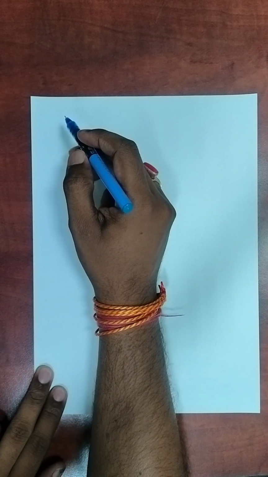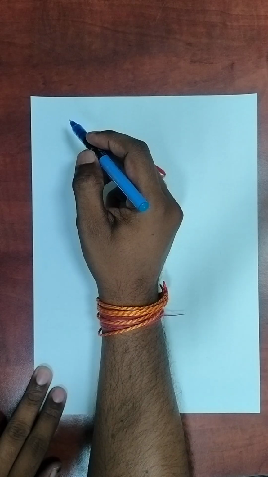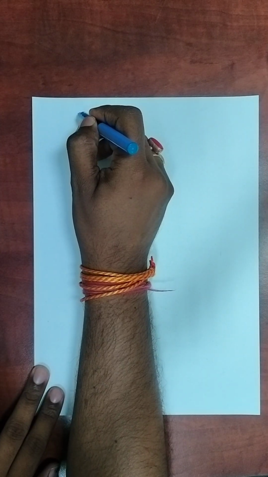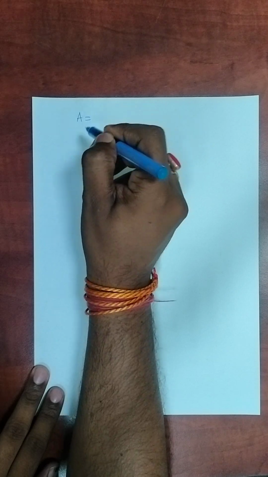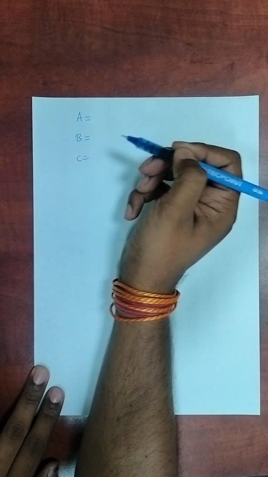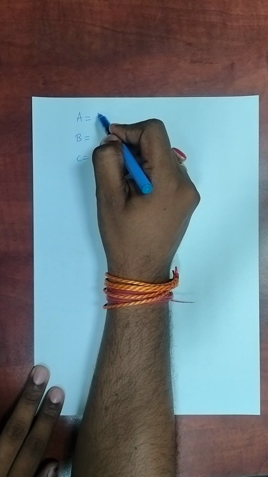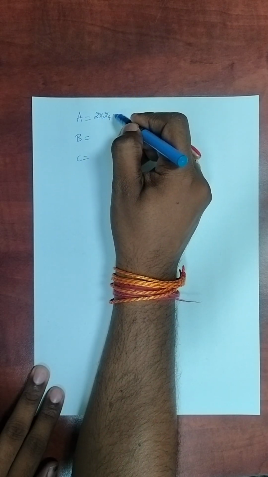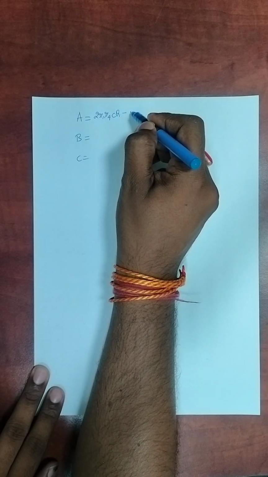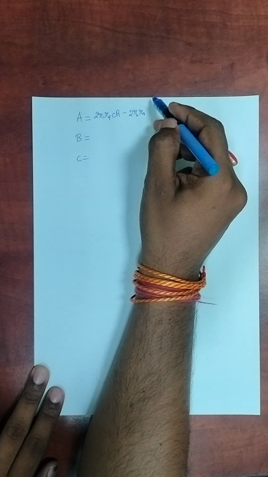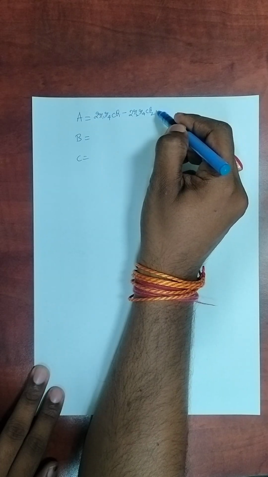So when I want to do the kinematics, I first can calculate the terms A, B, and C. The term A is 2r1 r4 cos theta 1 minus 2r2 r4 cos theta 2.